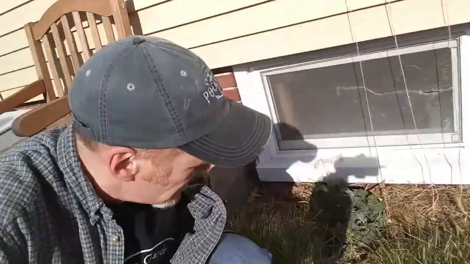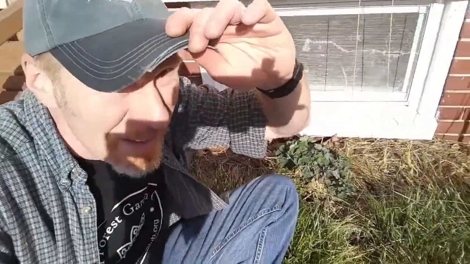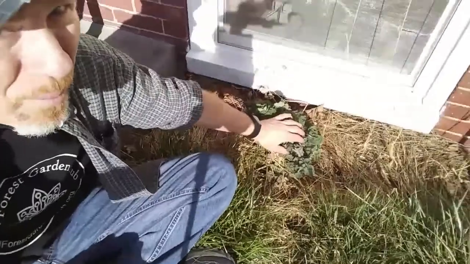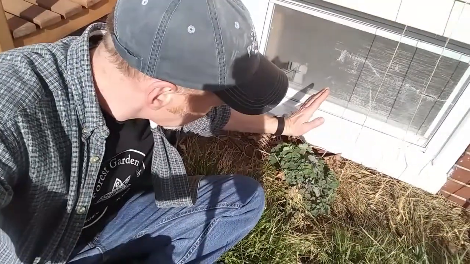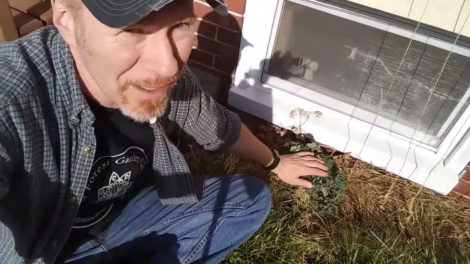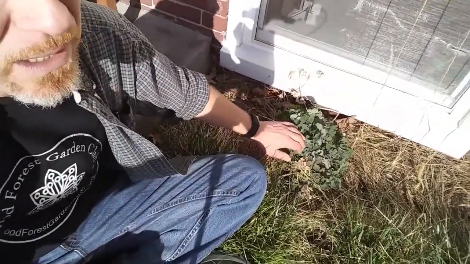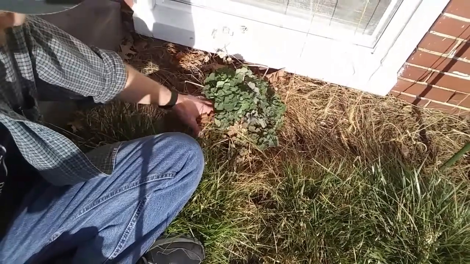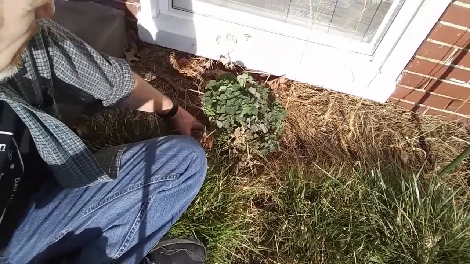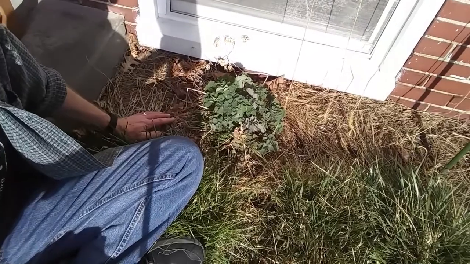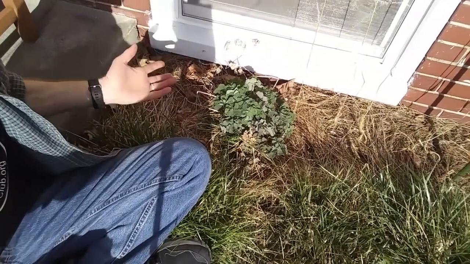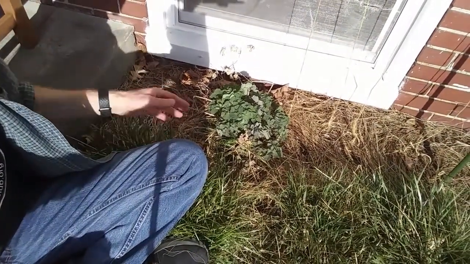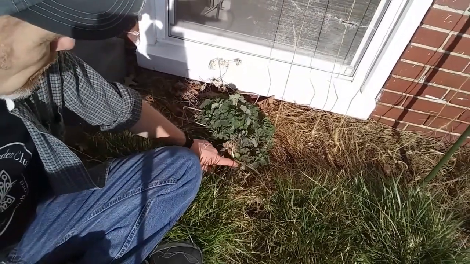And so what you can see right here is, I don't know if you can see this because the sun is in my eyes right now, but we've got a columbine that is really doing very, very well at this point in the year, when a lot of things in the yard haven't even started to grow. Now, obviously, a columbine quite often will start on the earlier side, but this is really pronounced.